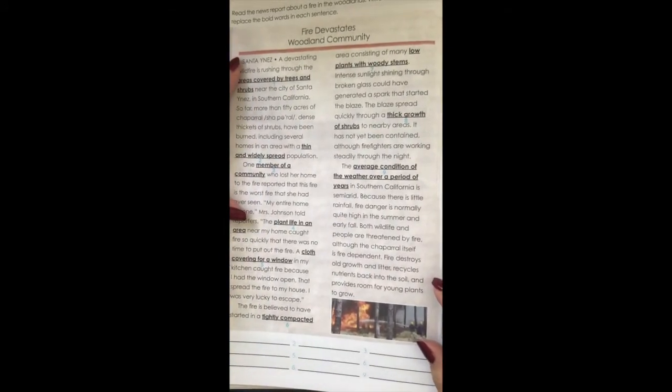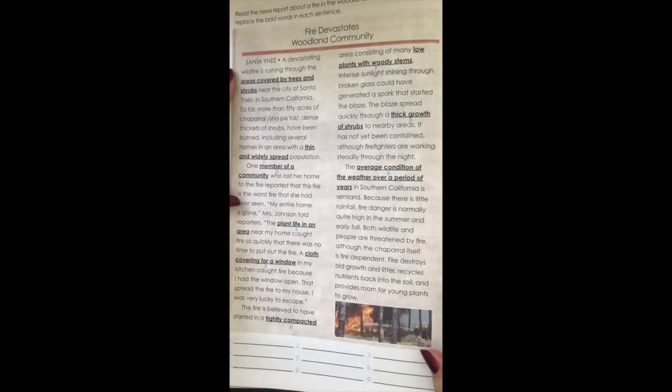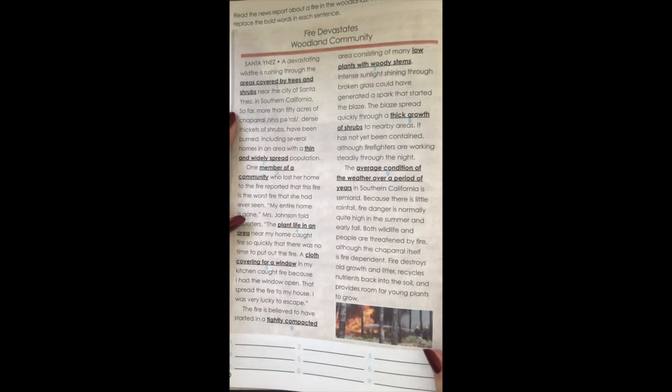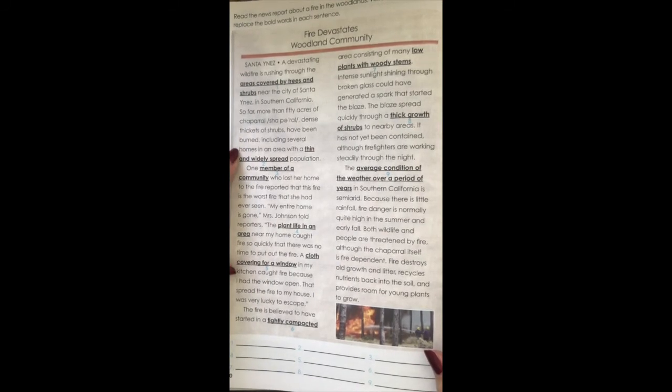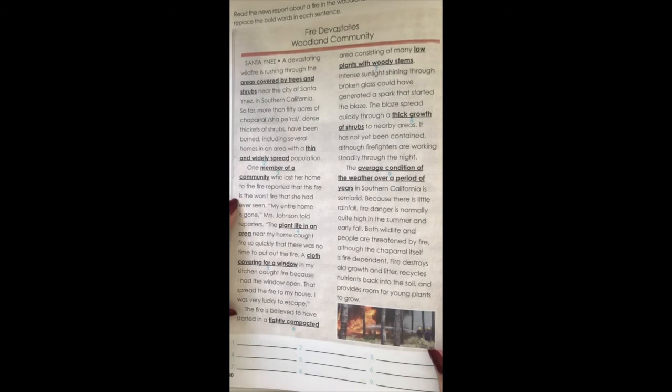Santa Ynez. A devastating wildfire is rushing through the areas covered by trees and shrubs near the city of Santa Ynez in Southern California. So far, more than 50 acres of chaparral, dense thickets of shrubs, have been burned, including several homes in an area with a thin and widely spread population. One member of a community who lost her home to the fire reported that this fire is the worst fire that she had ever seen.